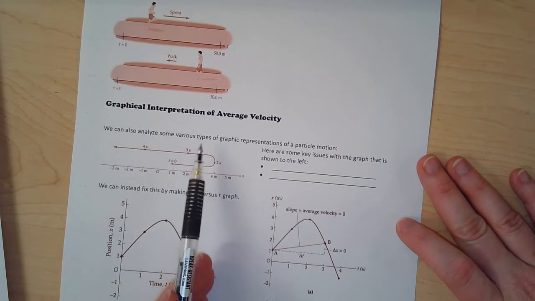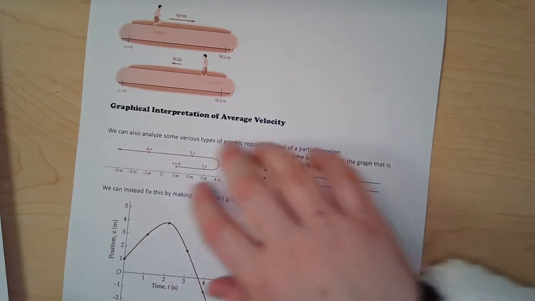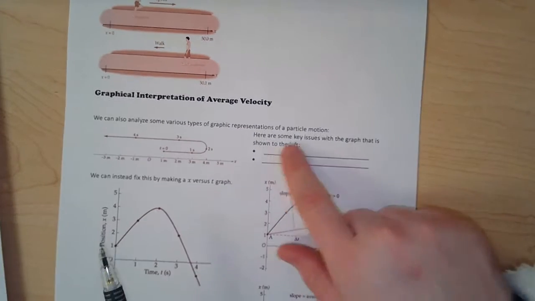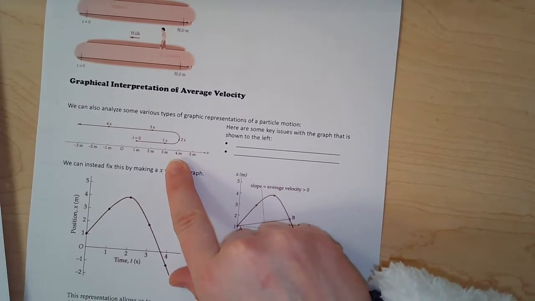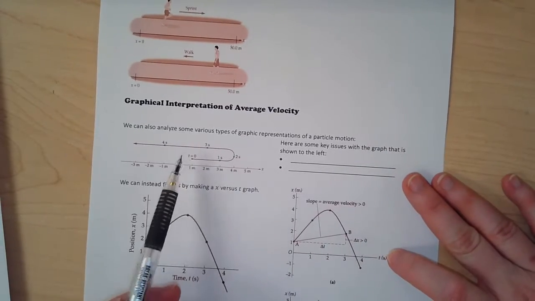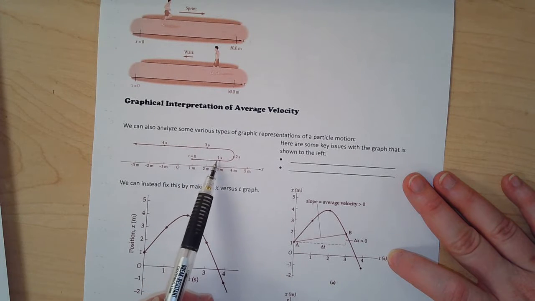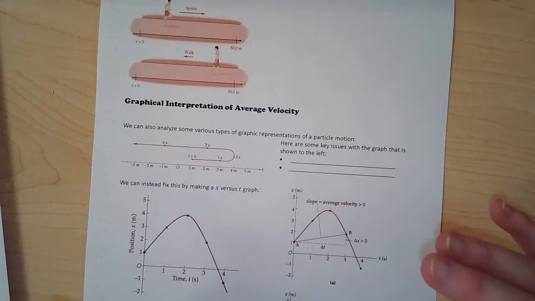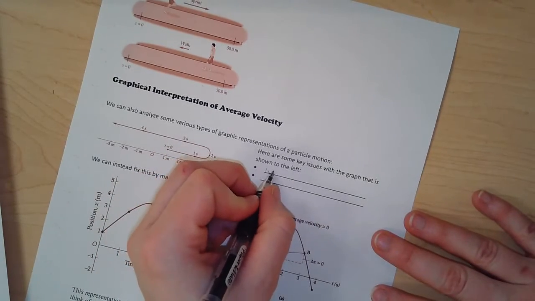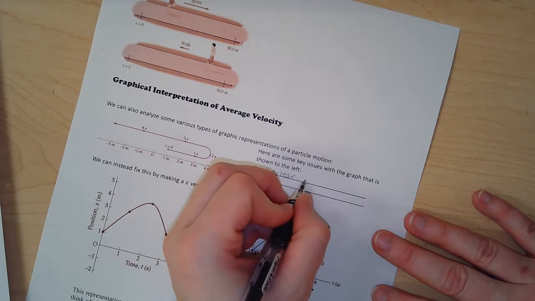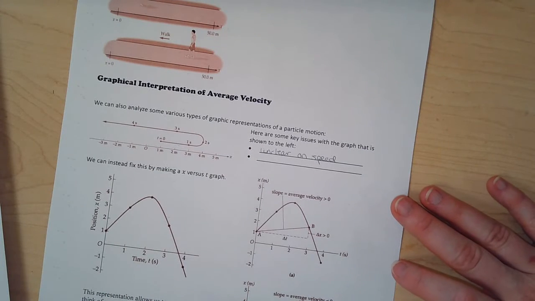We can also analyze various types of graphic representations of particle motions. So this time we're going to look at graphical motion, okay? Here are some key issues with the graph that is shown to the left. Number one, obviously we have somebody starting here at 1 meter, and that's time equals 0. We can see some traveling, but the problem with just having a graph of it is it's very unclear what the speed is. And it's also very unclear on direction.